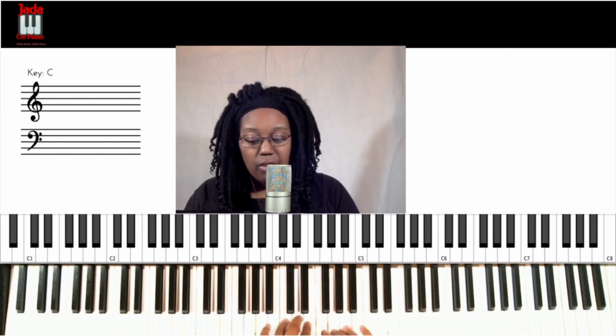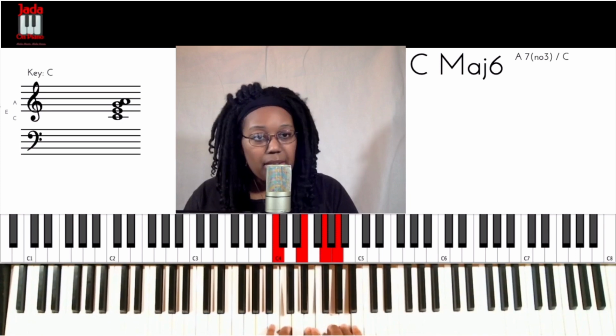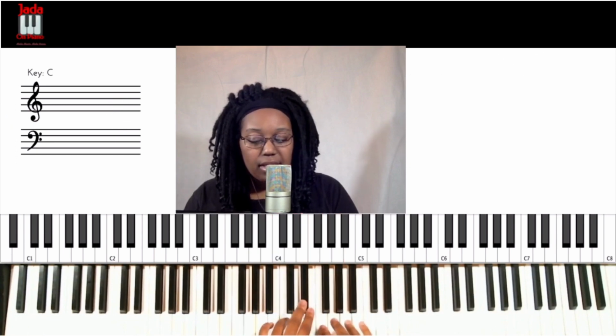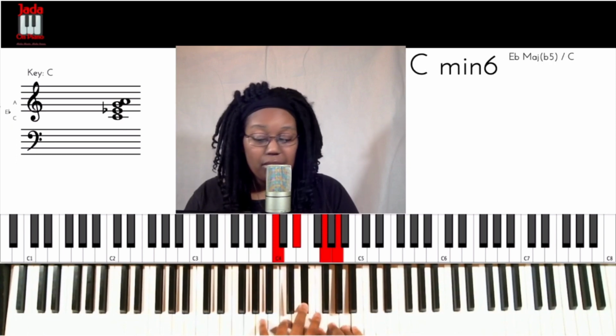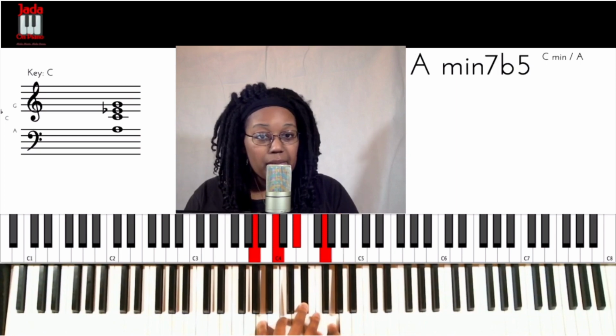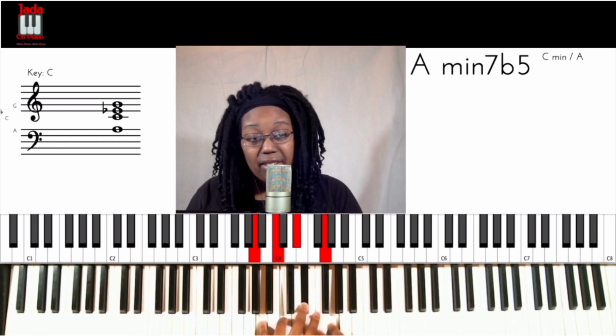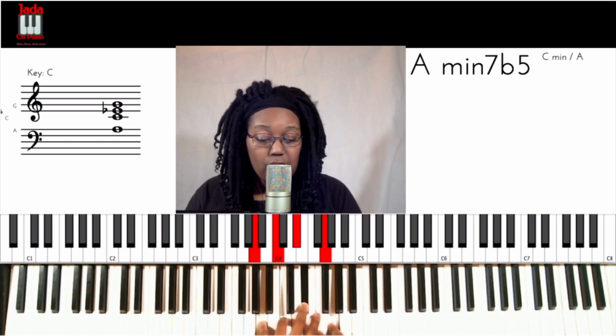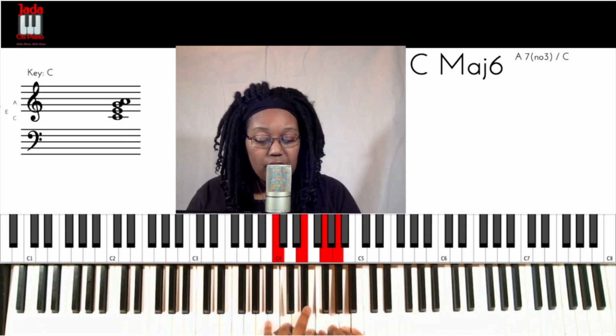But I want you to notice 2 things. The C major 6 is an inversion of A minor 7. See that? Look at this. C minor 6, by the same thought, is an inversion of, let me take the A out, put it at the bottom, an A minor 7 flat 5, or an A half diminished. So you can see this as an inversion.